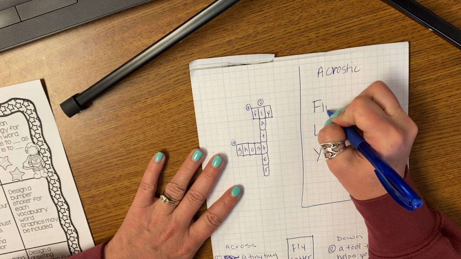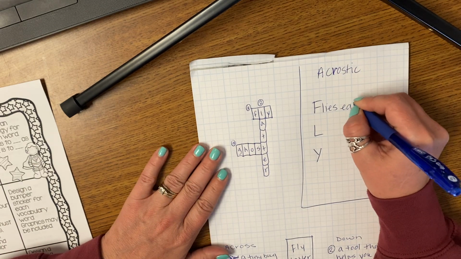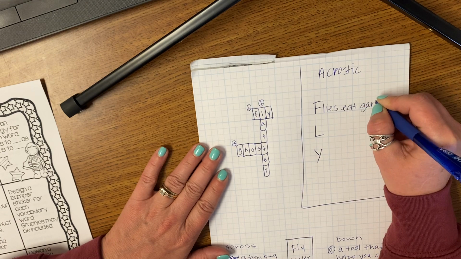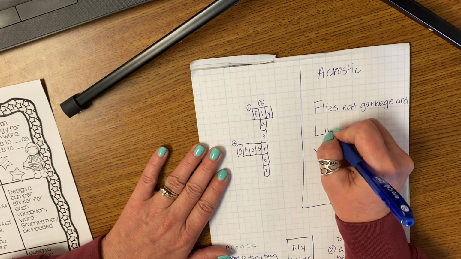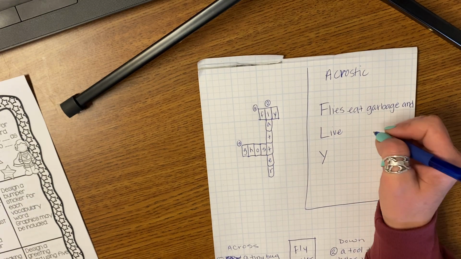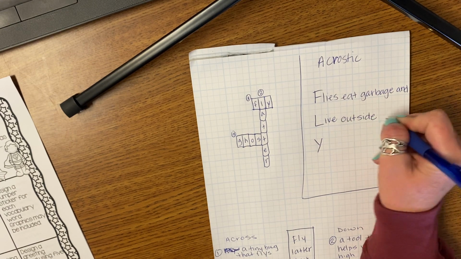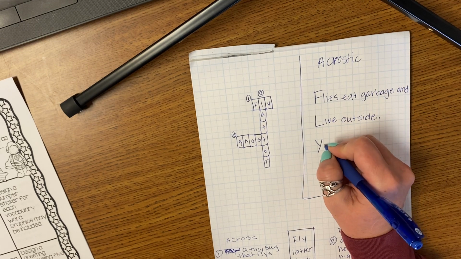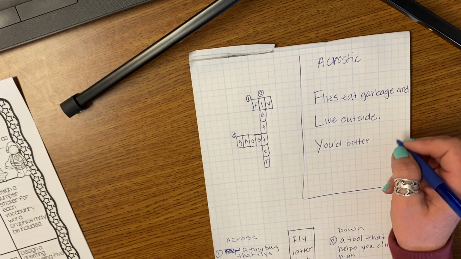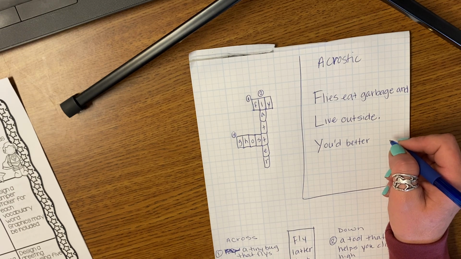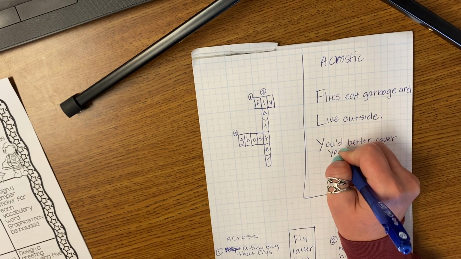flies eat garbage and live outside. You'd better cover your picnic.